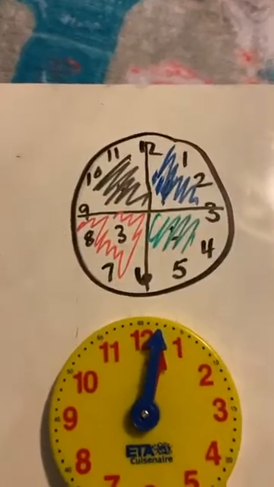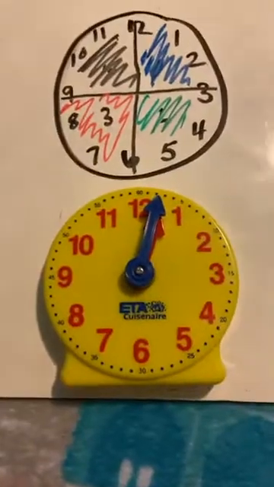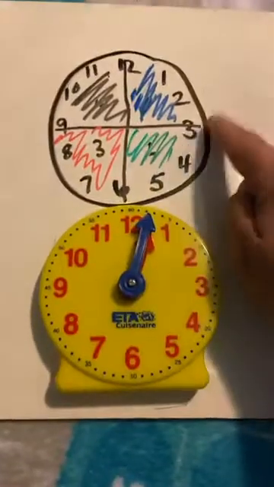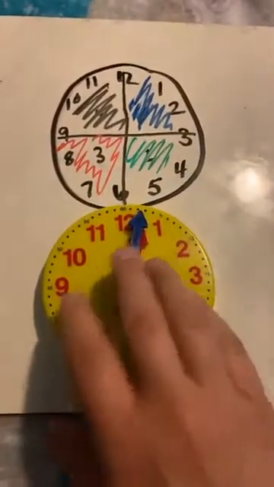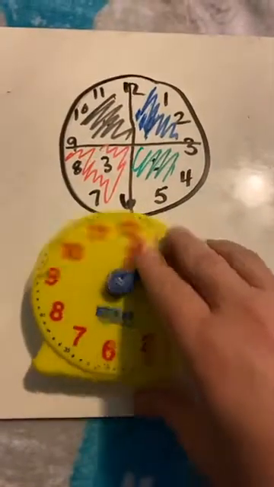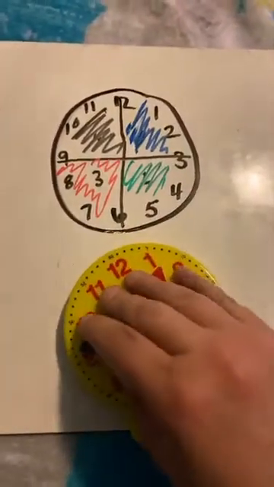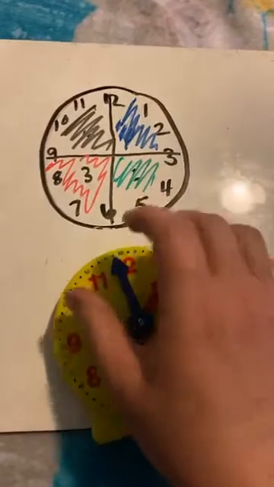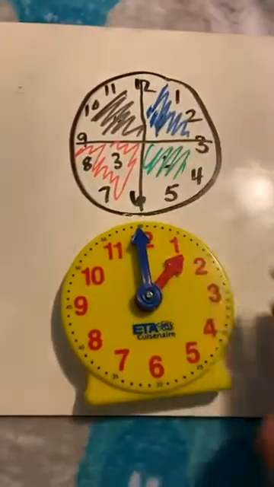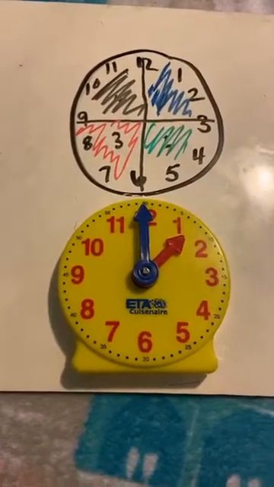Very good job. So we can see that here is my regular clock. We've used this. Now, let's look at this clock. How would I make this look like that? Well, let's practice. What happens if I would say 1 o'clock? Let's make my clock say 1 o'clock. My clock doesn't want to participate this morning. All right, there's 1 o'clock. Now, look, does it match that? It sure does.